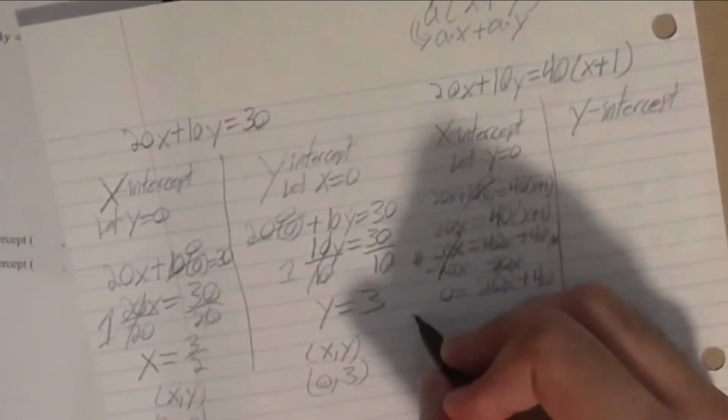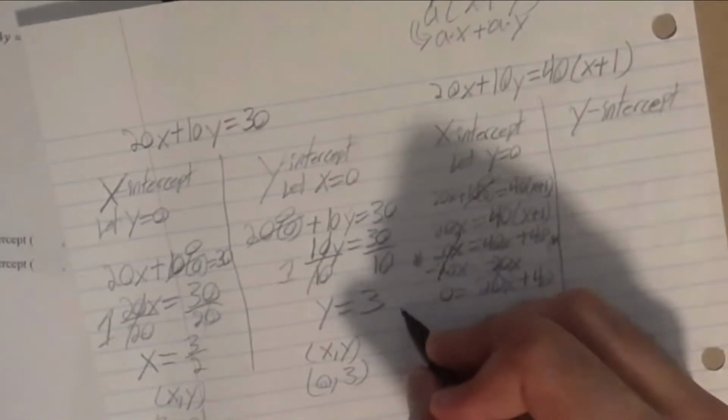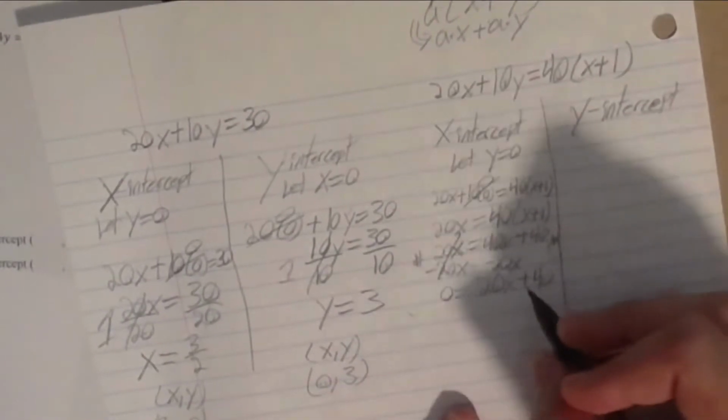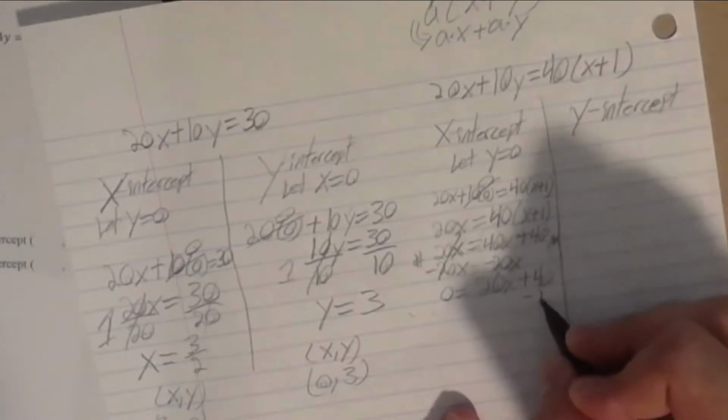This side is the number side. We have to get all the numbers on this side. This number needs to go on the other side. How do we do that? We have to move it. How do we move it?